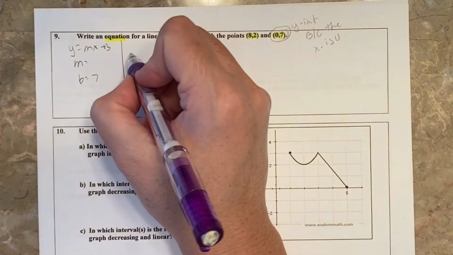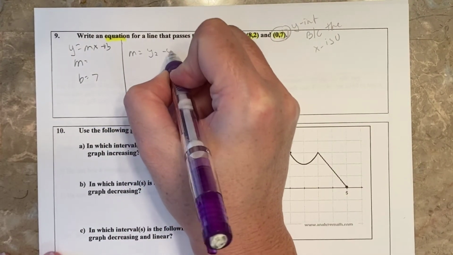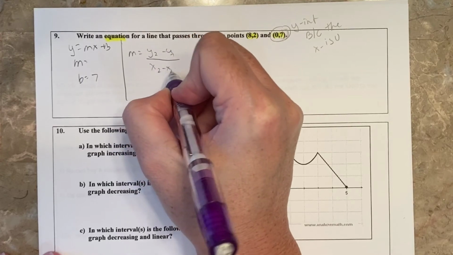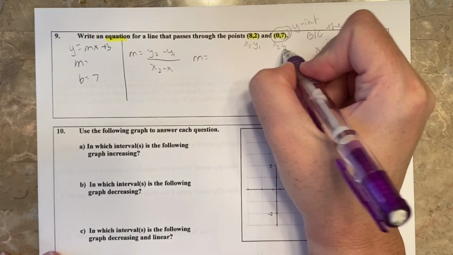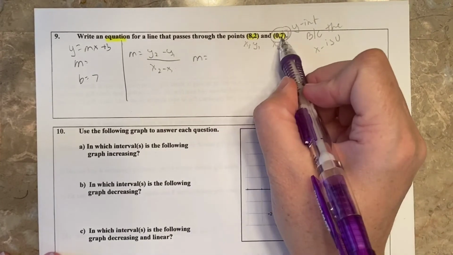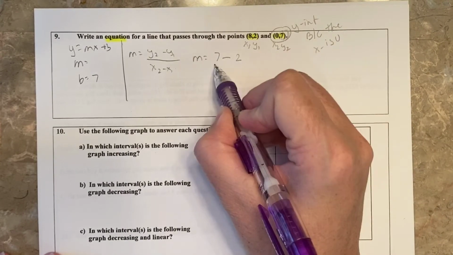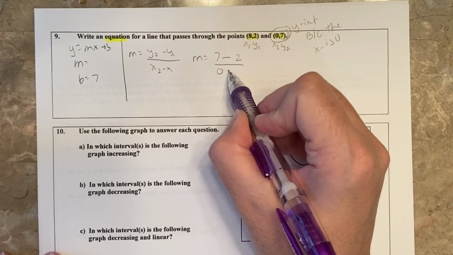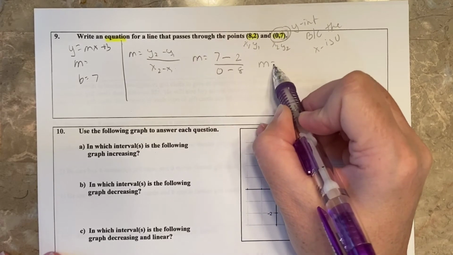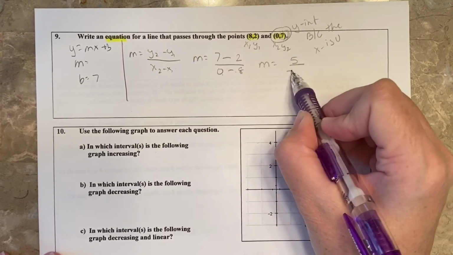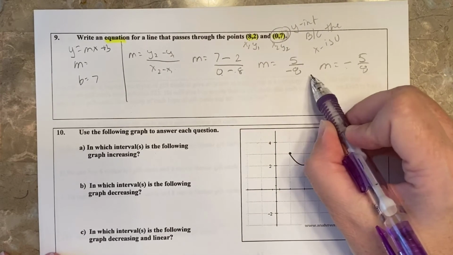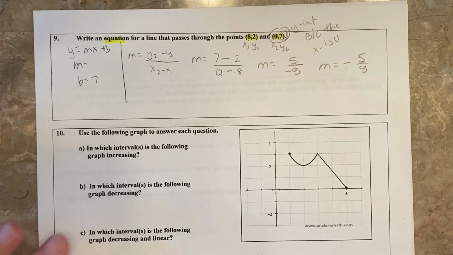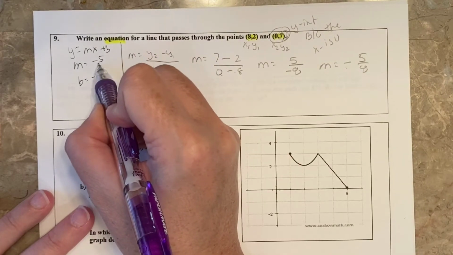Okay, so this is the one where you do our formula. m equals y2 minus y1 over x2 minus x1. Don't forget this is x1 and y1, and x2 and y2. So y2 is 7, y1 is 2, x2 is 0, x1 is 8. So 7 minus 2 is 5, 0 minus 8 is negative 8. Even when you write it and when it's typed, that negative is always on the outside. Never put it in the denominator, okay?